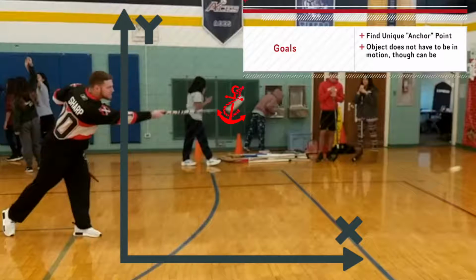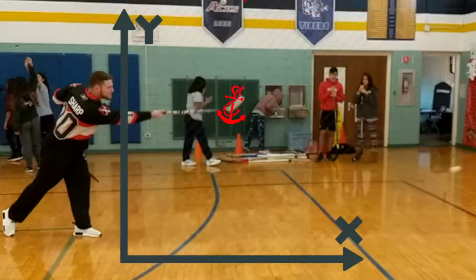When working within Motion and trying to find an anchor point, you're going to be working with horizontal and vertical axes, or the X and Y axis. Locating the actual anchor point is best when the object has a unique color based on everything else within the environment, but it doesn't have to be in motion.